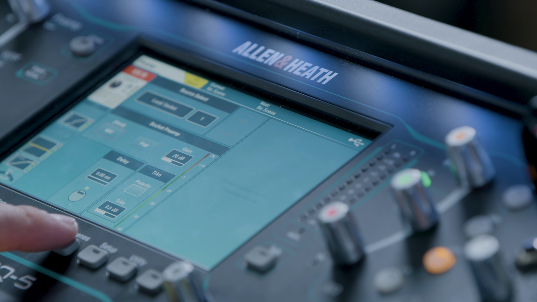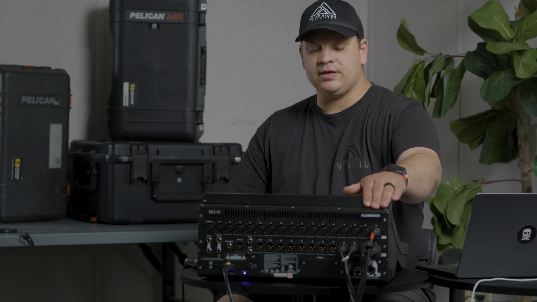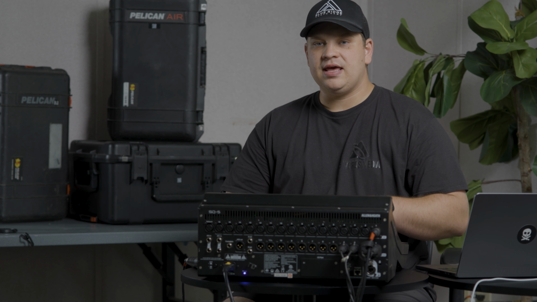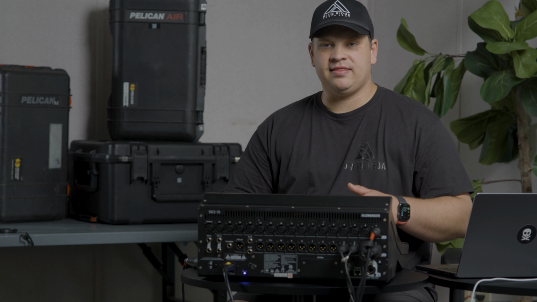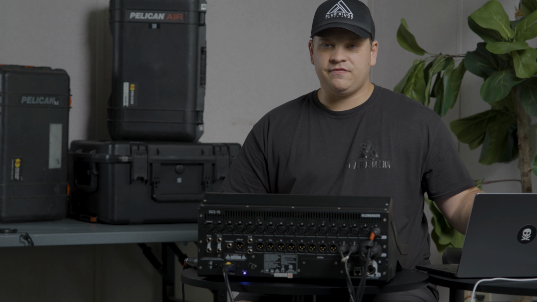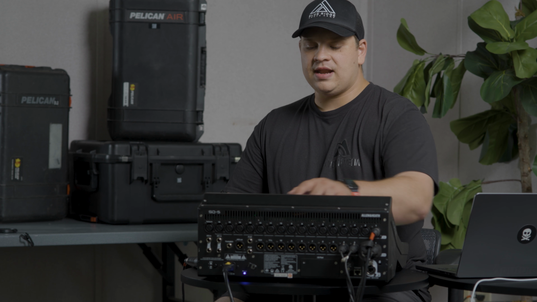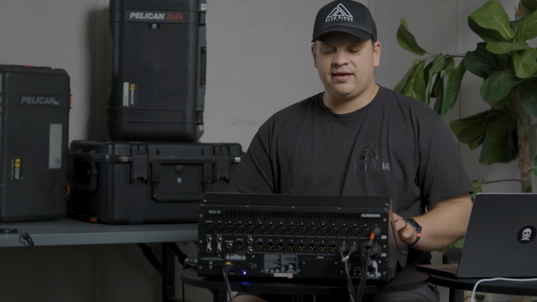Now, the other way you can patch is through this I/O tab, which is under the screen, the last button. When you hit that, you get these 3 options on the side: inputs, outputs, and tie lines. You also get these 4 options at the top: local, S-Link, USB, and I/O port. Again, your local is your local physical inputs and outputs. S-Link would be Allen and Heath's proprietary way that they connect their consoles together or their consoles to their stage boxes. USB would be if you're doing multi-tracking or getting a source from a computer via the USB. And then I/O port would be the I/O cards on the back of the desk.